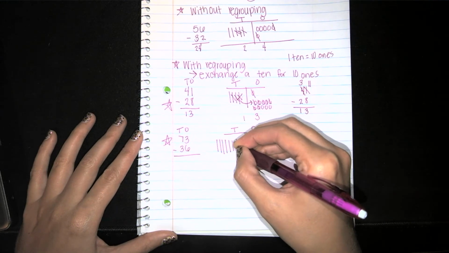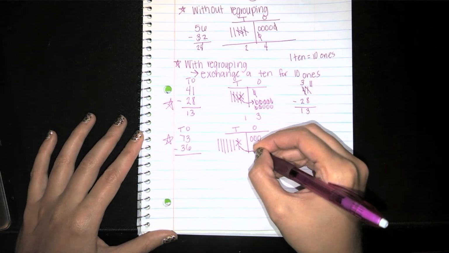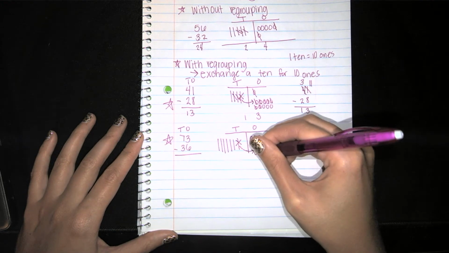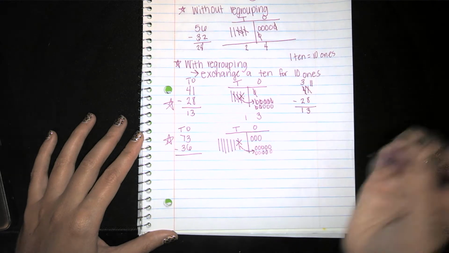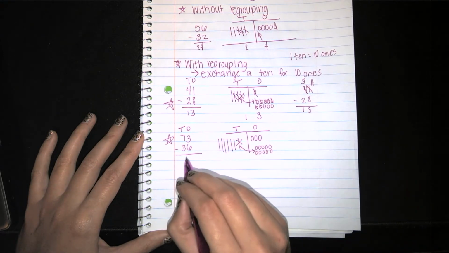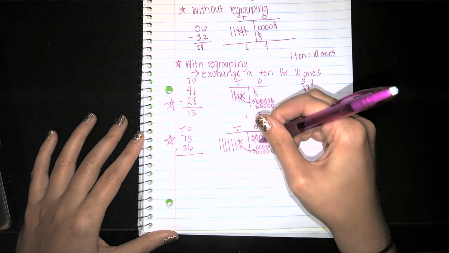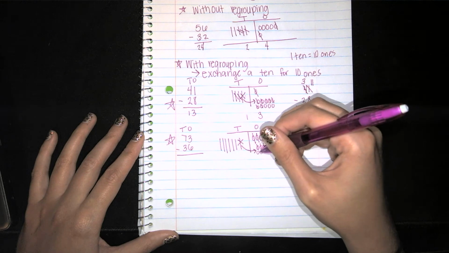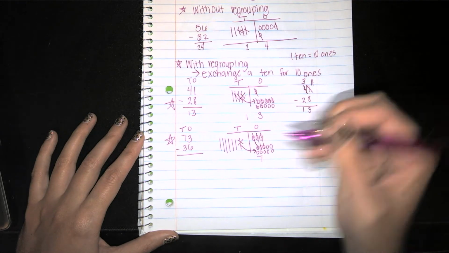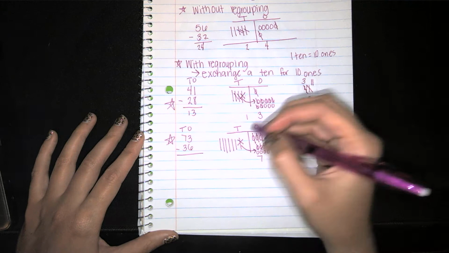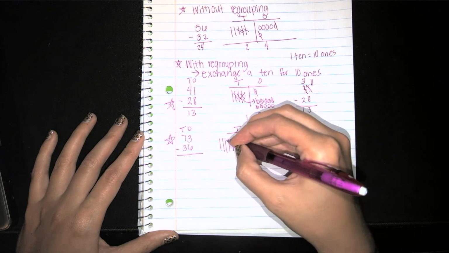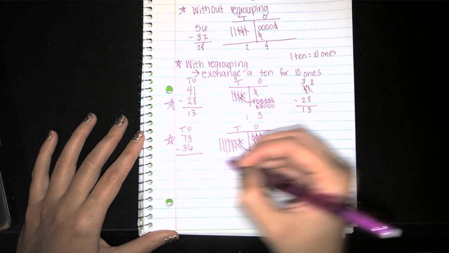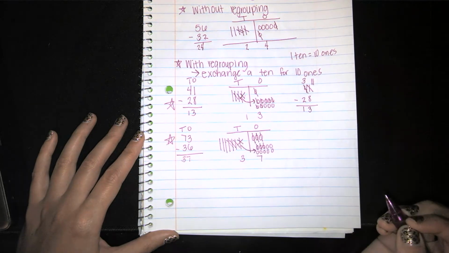So I'm going to X out a 10. I'm going to exchange it and turn it into 10 ones. Now I can take away the 6 from 36. So 1, 2, 3, 4, 5, 6. I'm left with 1, 2, 3, 4, 5, 6, 7. Now I can take away my 3 tens. So 1, 2, 3. And I'm left with 1, 2, 3. So my answer is 37.